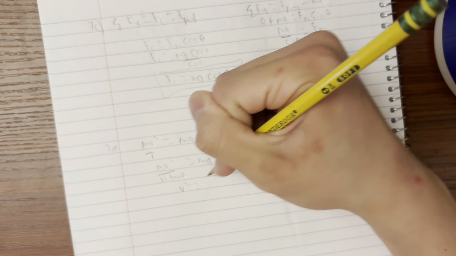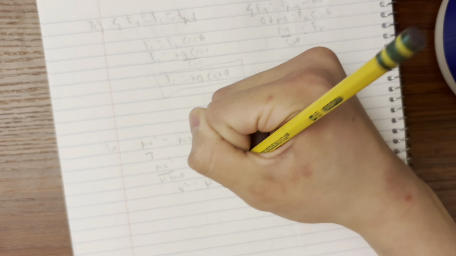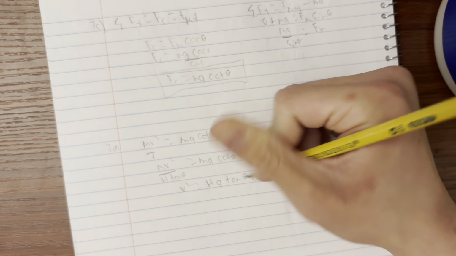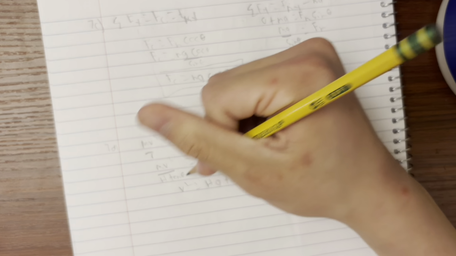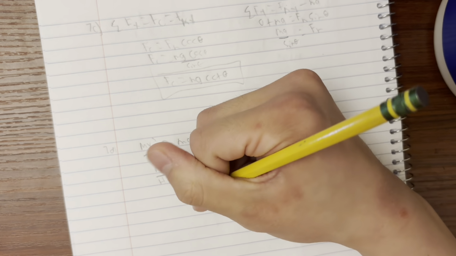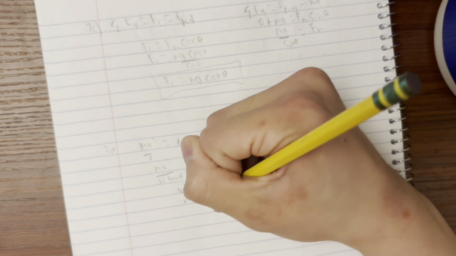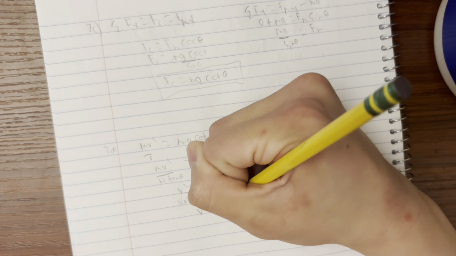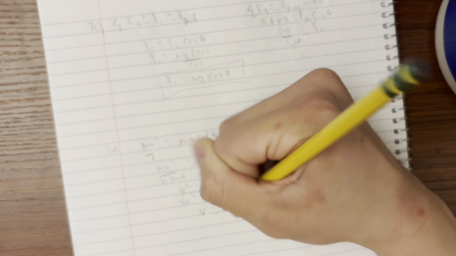So v squared is equal to hg tan theta multiplied by cotan theta. These two are inverses of each other. So in this case, v squared is equal to hg. I can square root this, so that v is equal to the square root of hg. That'll be my answer.